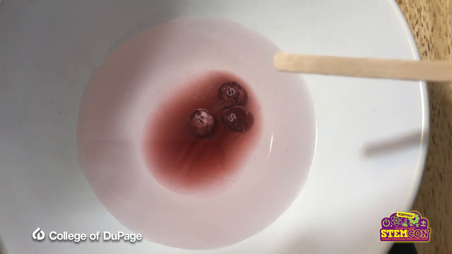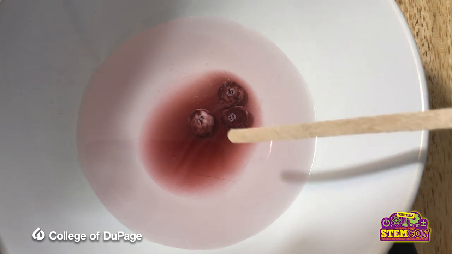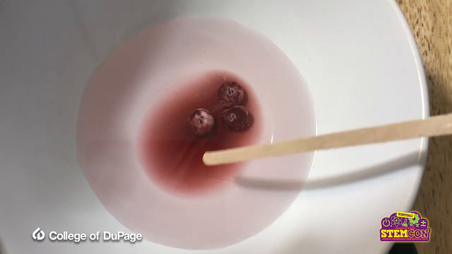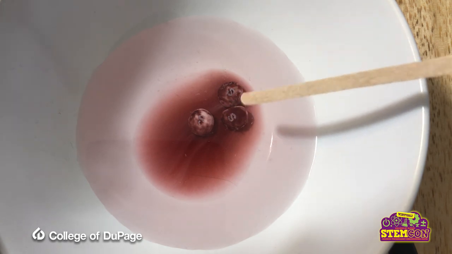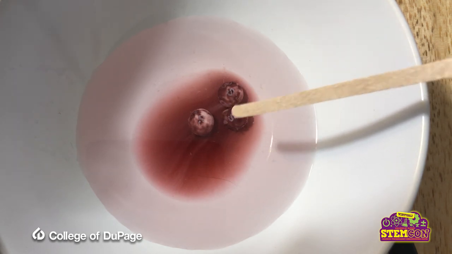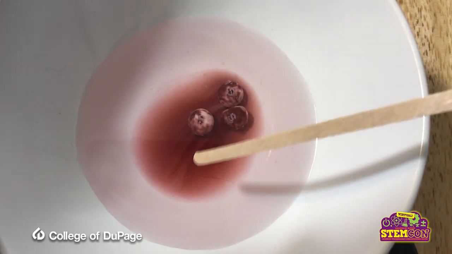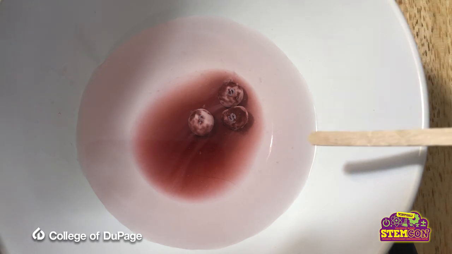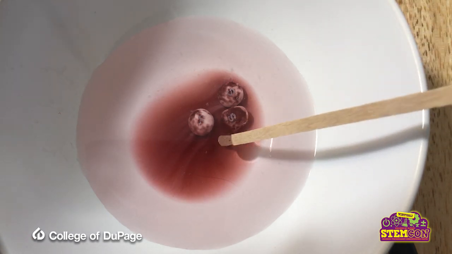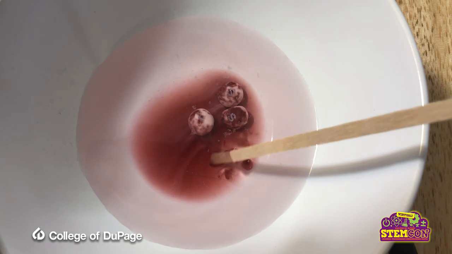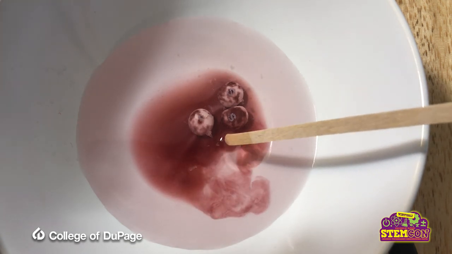The Skittles are mostly made out of sugar too. When you put them in water, you can tell, like here, the purple is coming off. You can see the candy inside, the sugar inside, starting to melt, starting to dissolve. And if I play with them a little bit, you can see the sugar swirling off.